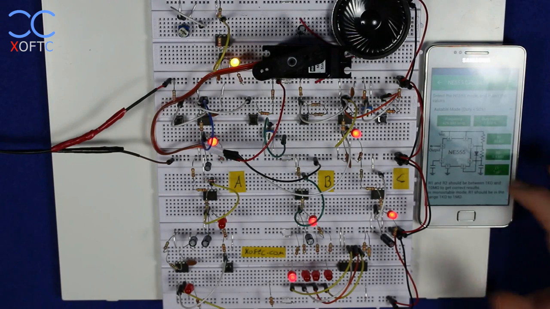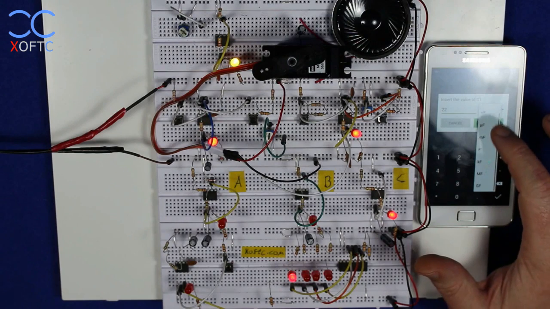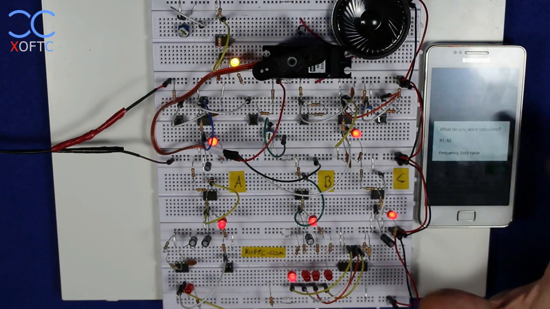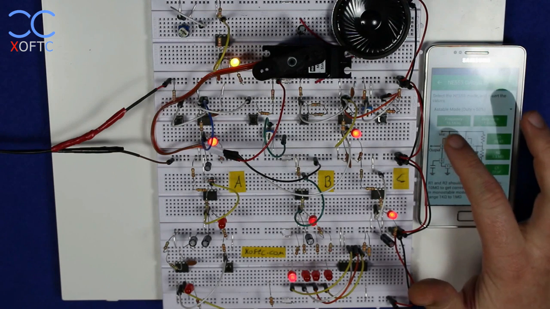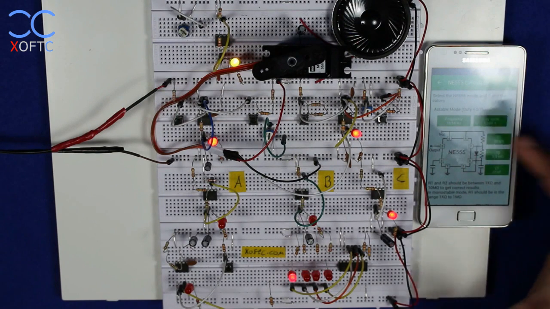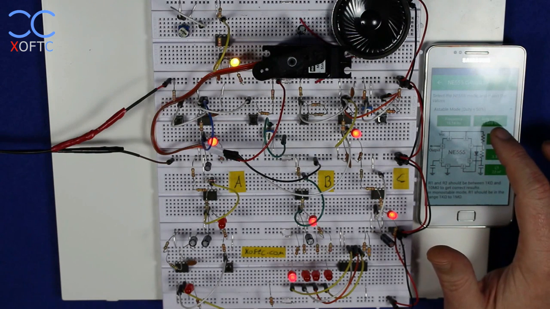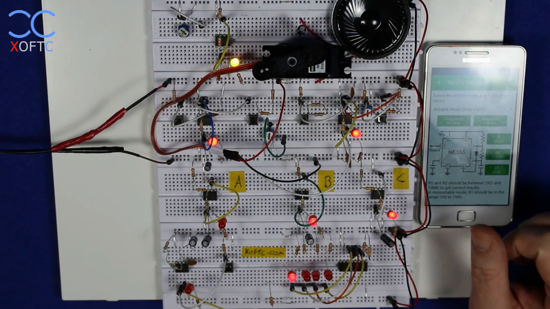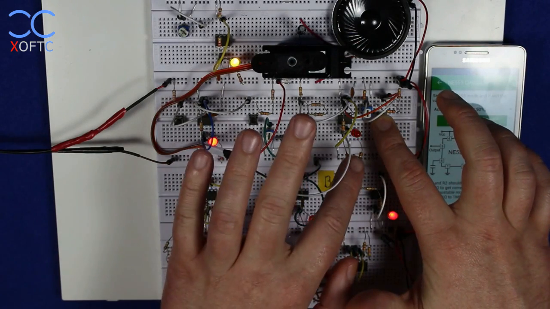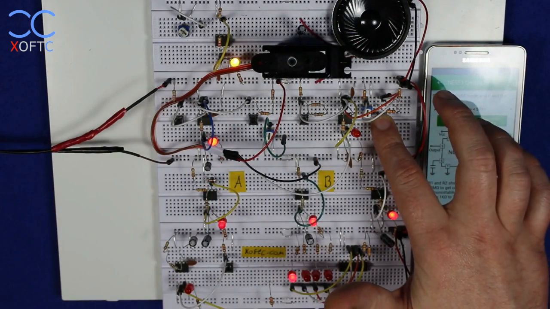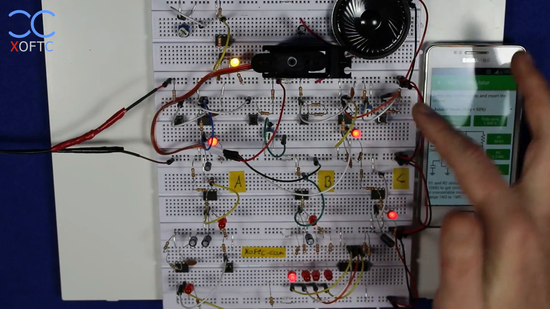And the capacitor is a 22 nanofarad capacitor. And we get the frequency of 19.54 Hertz at a duty cycle of 1.6%.